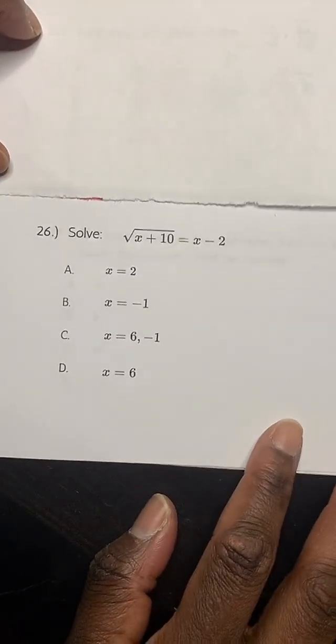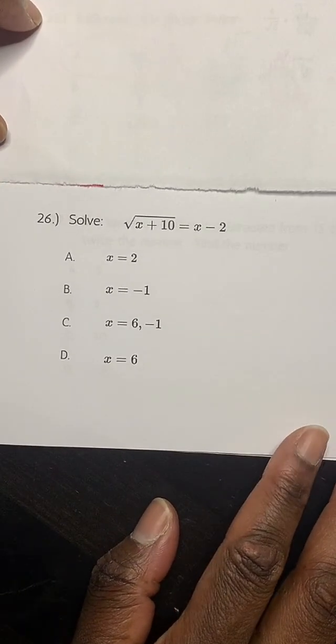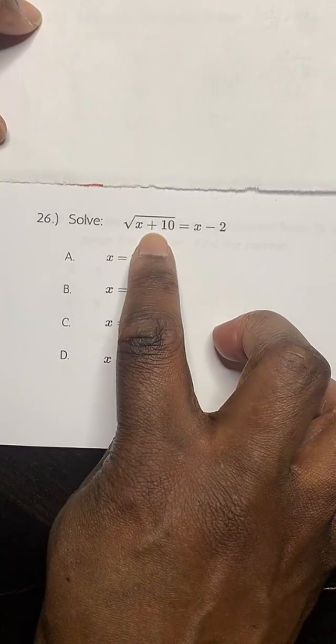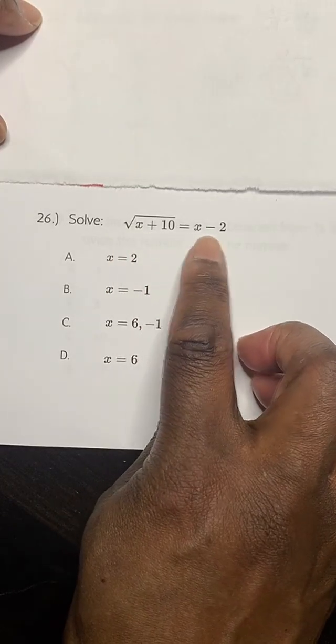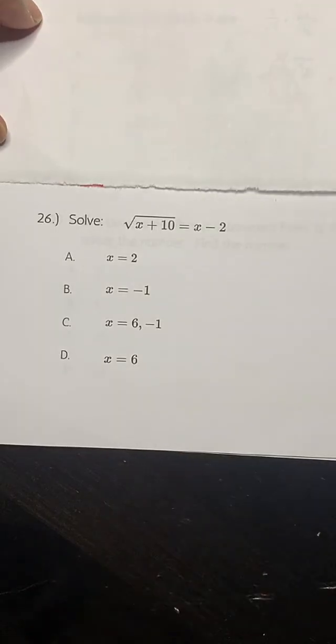All right. So this time we're going to solve. So we have the square root of x plus 10 equals x minus 2.